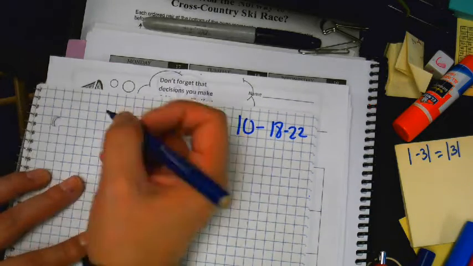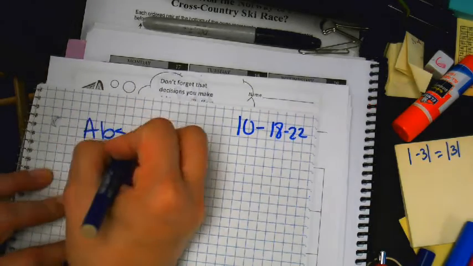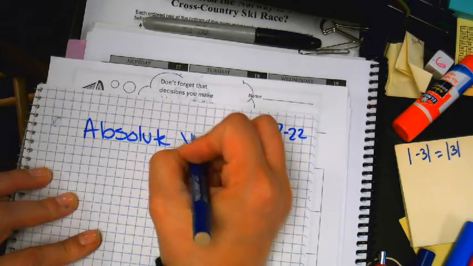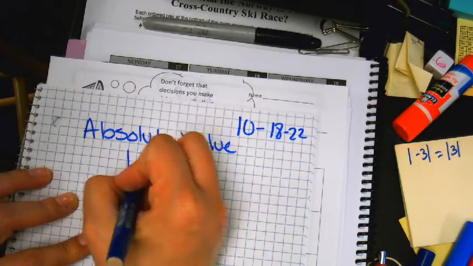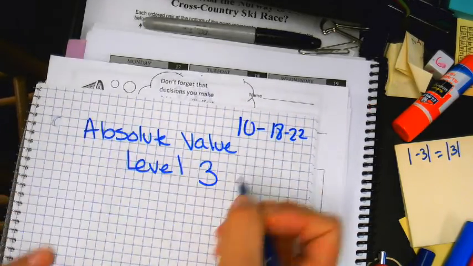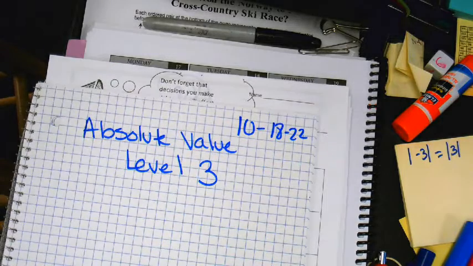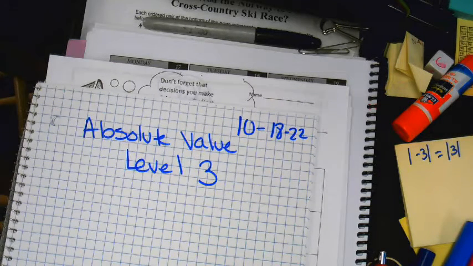We're going to do absolute value level 3. So we're going to skip level 2. I feel confident. I believe in you. I think you guys are going to do better than the 20 years of teaching that I've done this. I think skipping level 2 is going to be a good thing. Or not. I don't know. We'll see.